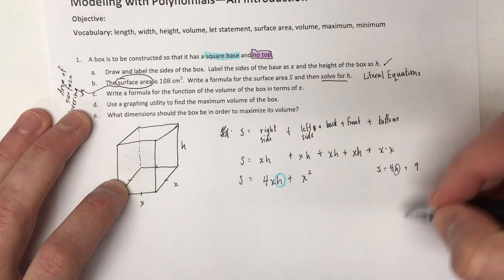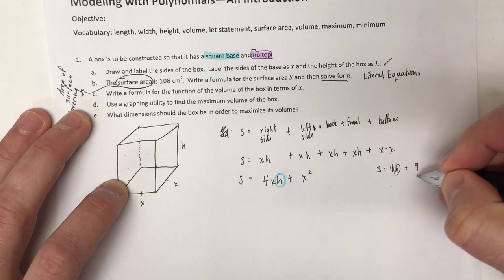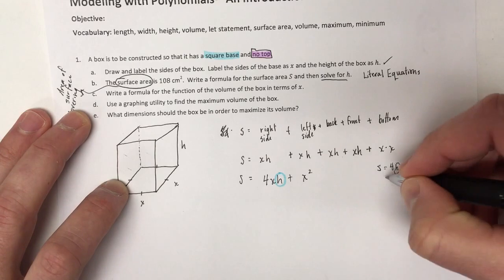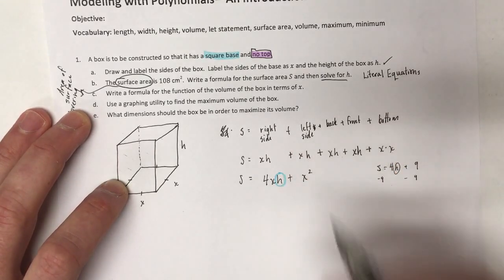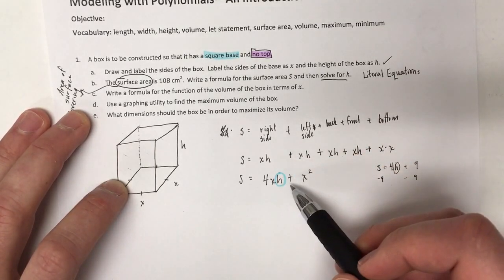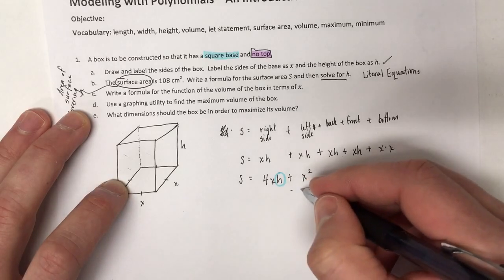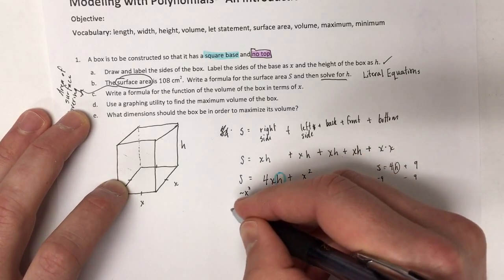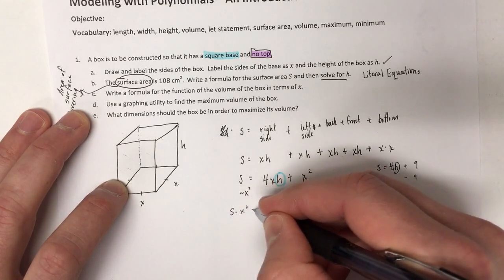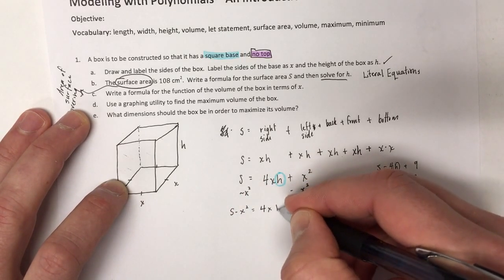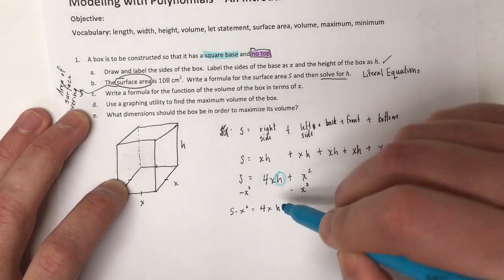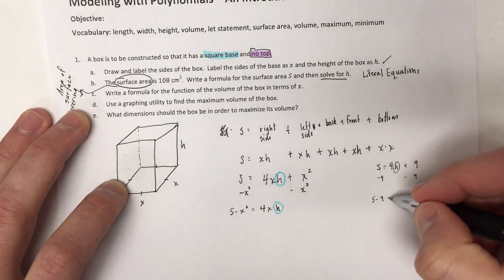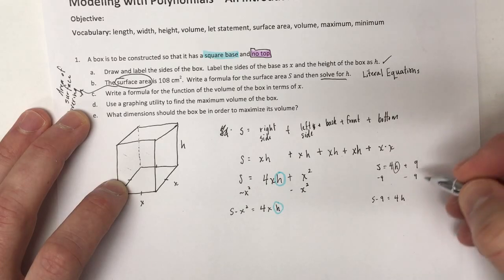And if I'm solving for the h, the first thing I'm going to do is get rid of the addition. And so that's the same thing I'm going to do over here. So you want to try to connect the new problem to one that you've already seen before. So I get s minus x squared equals 4x times h. Over here I would have s minus 9 equals 4h.